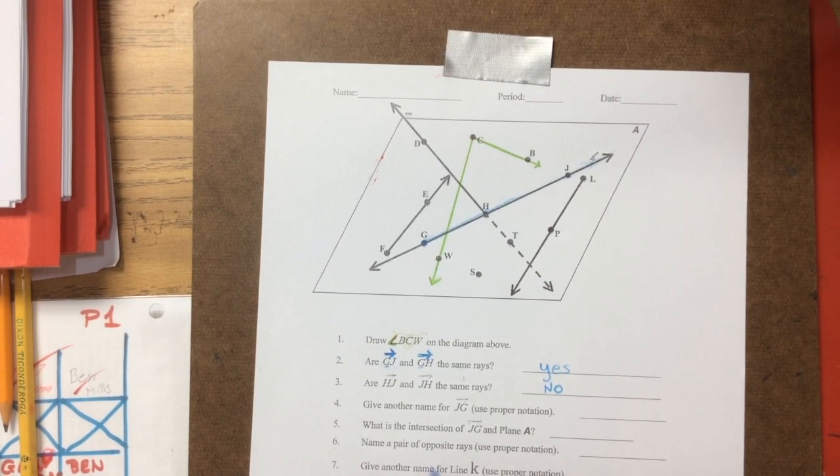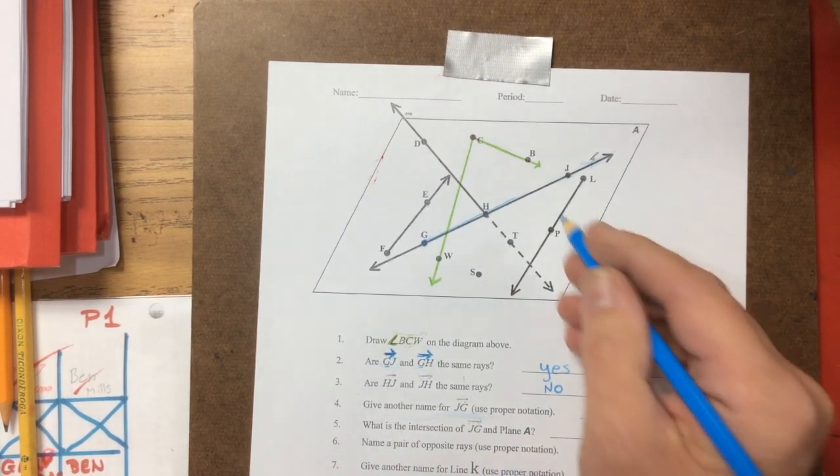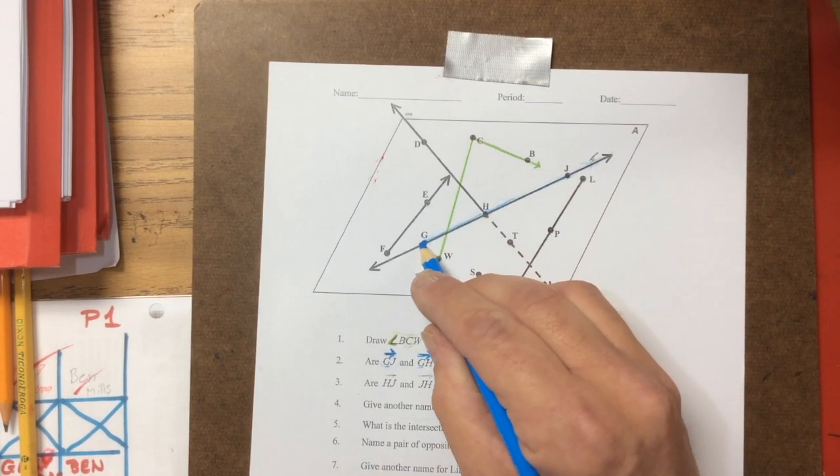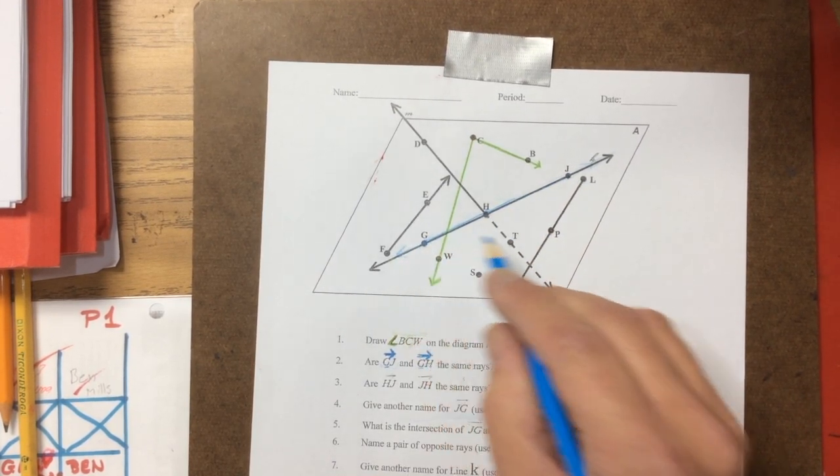Number 4 is asking you to do the same thing that the question did for you in number 2. Right? Number 2 asks you GJ and GH, are they the same rays? Now they're asking you to go ahead and make two names for the same ray. The ray they're talking about is going J through G and heading in this direction.